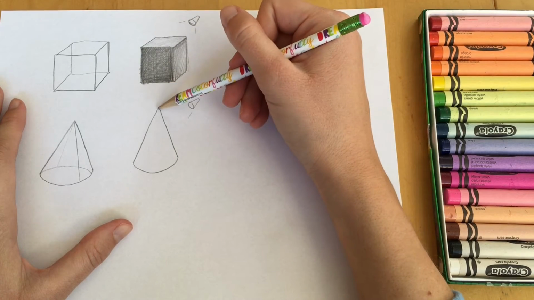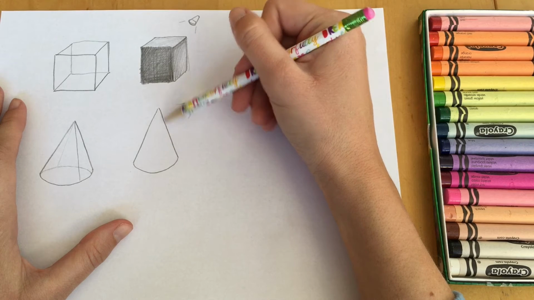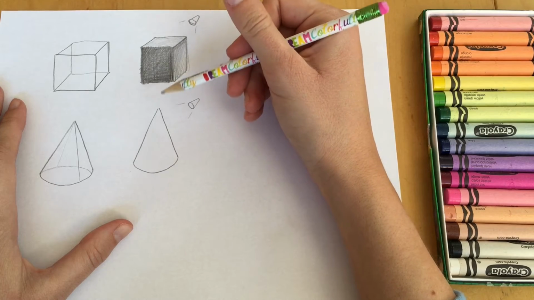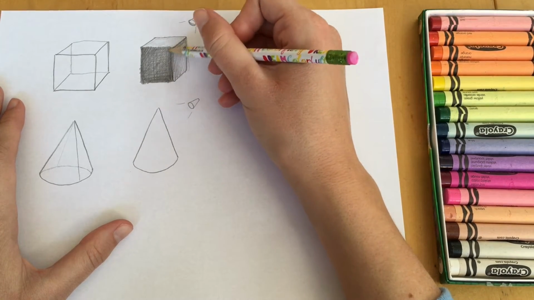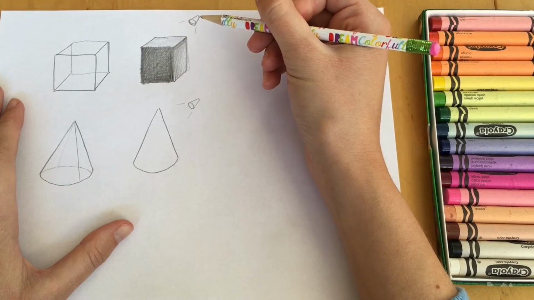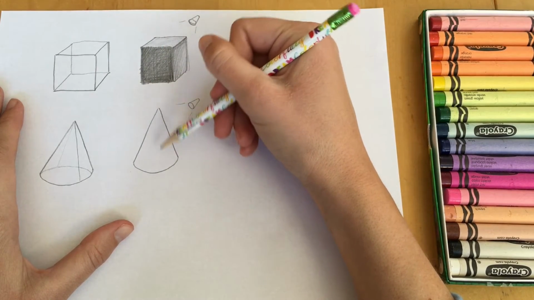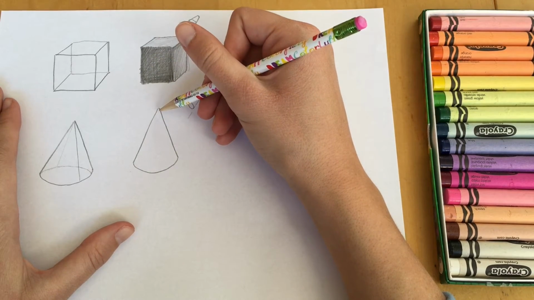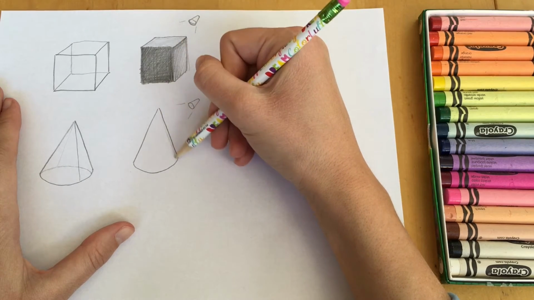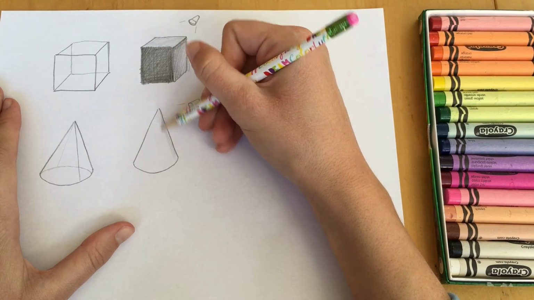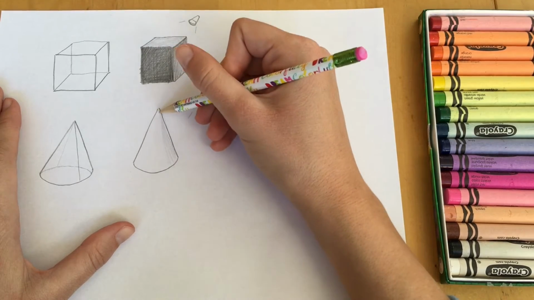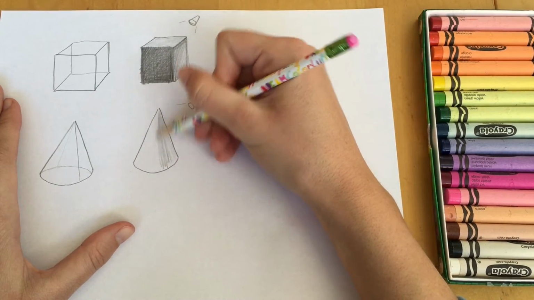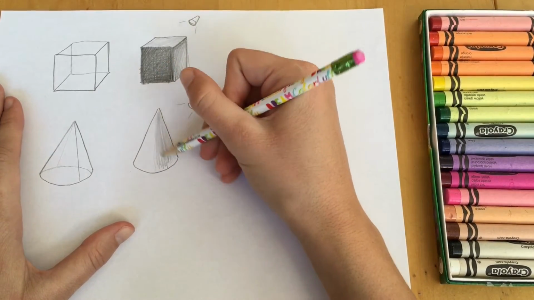Well, I think I'll use a very light value on this side since it's closest to the light source, and since this is a cone, it's a curved shape, which means that instead of these hard, solid values, I'm going to create a gradient effect on my cone to make it look like a solid, curved shape. So I've got my lightest value over here by the light source, and then as I go around, it's going to get a little bit darker and darker until we reach the darkest side of my cone.